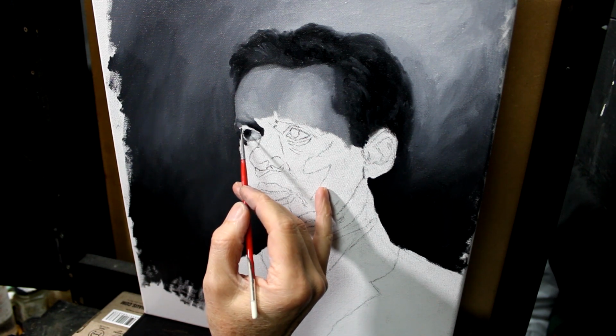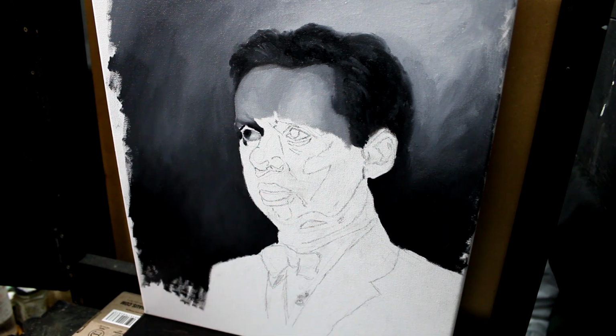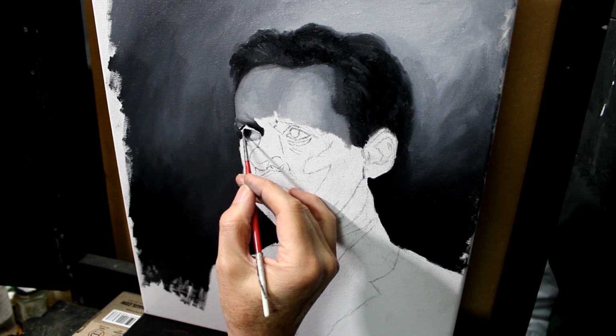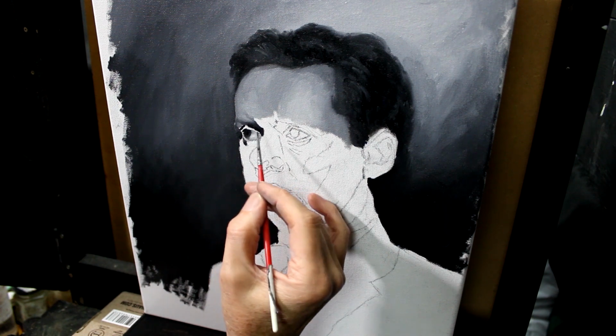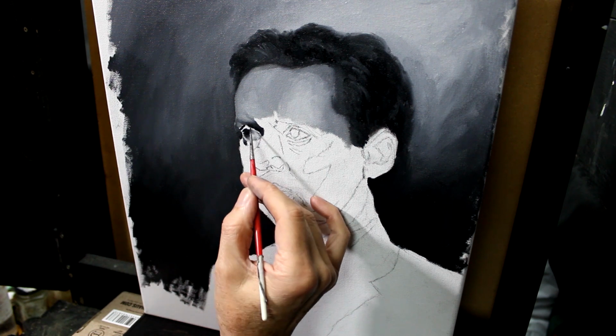And then of course it would be using the ivory black and titanium white, as we're doing now, to build up the underpainting. And then being good with your values, and once you're happy with that underpainting, let that dry, which I've used quick drying paint, so it'll be pretty quick.